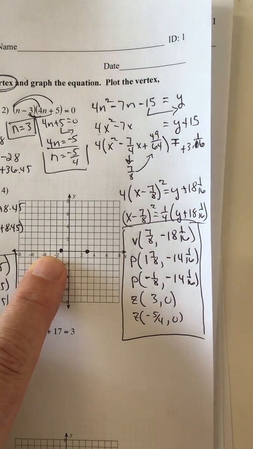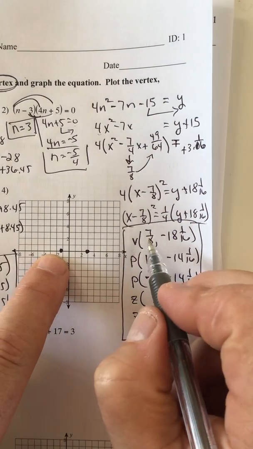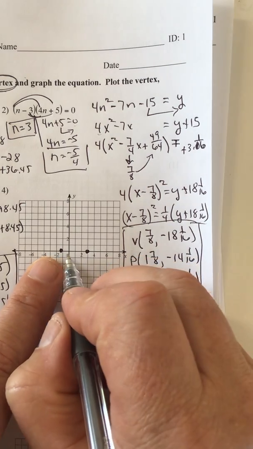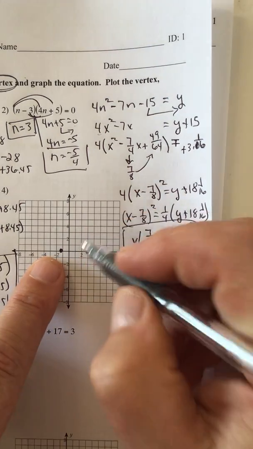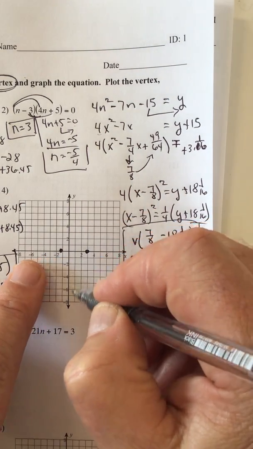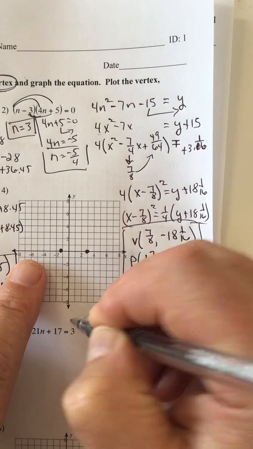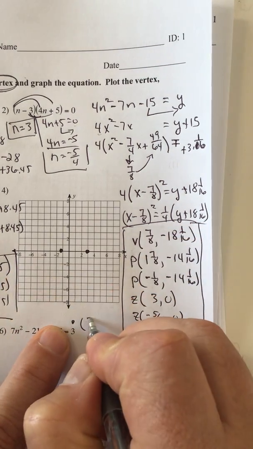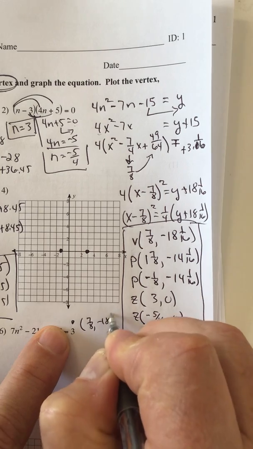Let's get them plotted. That should make a parabola. I already got the zeros on there. The vertex, 7/8, so over 7/8 and down 18. So I'm going to put it right there and just call it 7/8, negative 18 and 1/16.